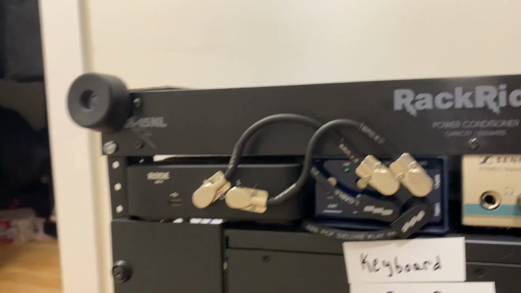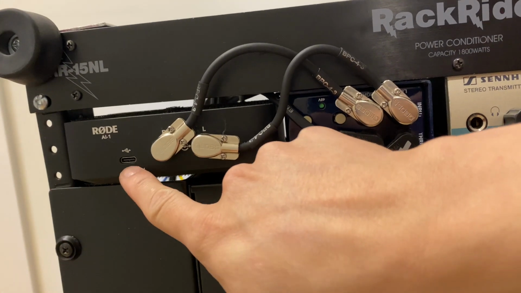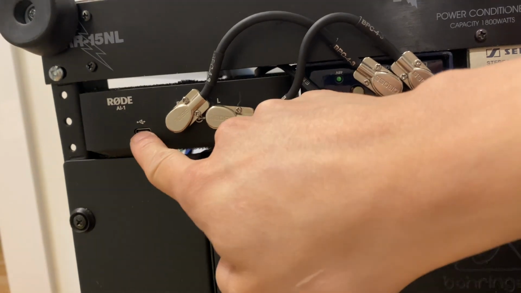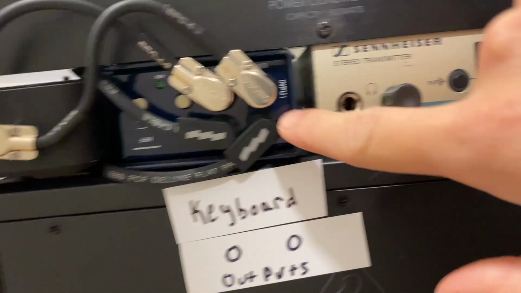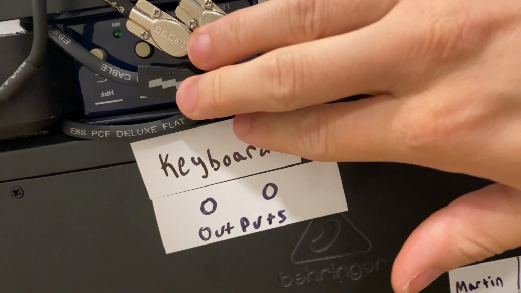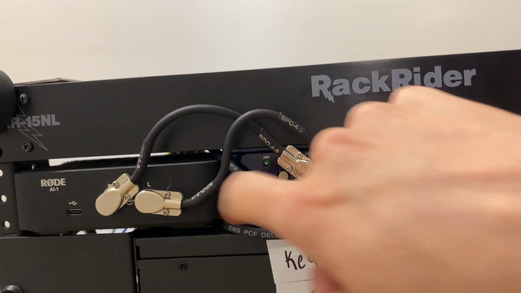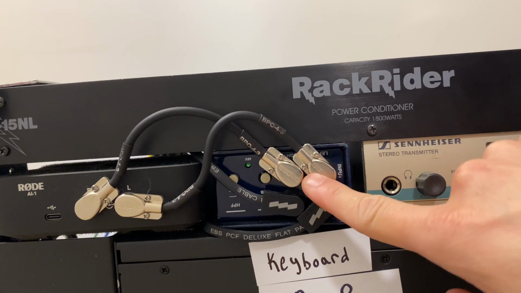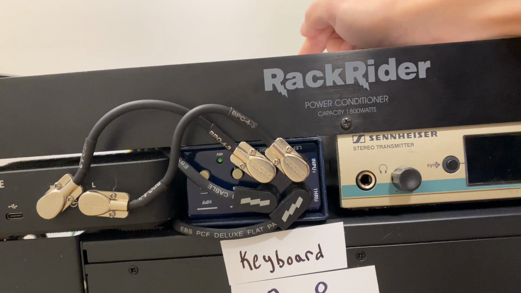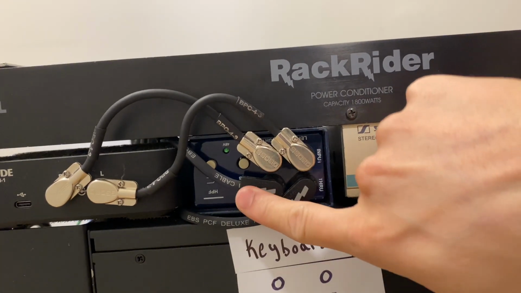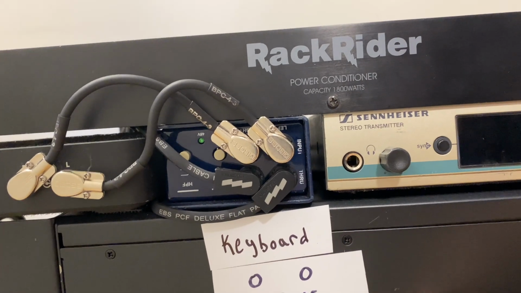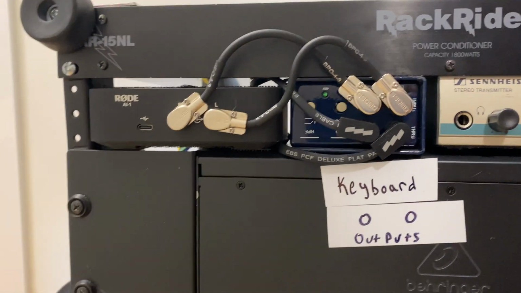So this is what I have set up for my backing tracks. Here I have my USB-C in. That's going to be for my computer to plug into. And then this mess of cables here, this is actually a DI box, a stereo DI box. So I've got 2 outputs coming off of here. Those go to XLRs in the back, so those go to front of house. And then I've got the throughs going into our in-ear monitor mixer. That part you don't really have to worry about.